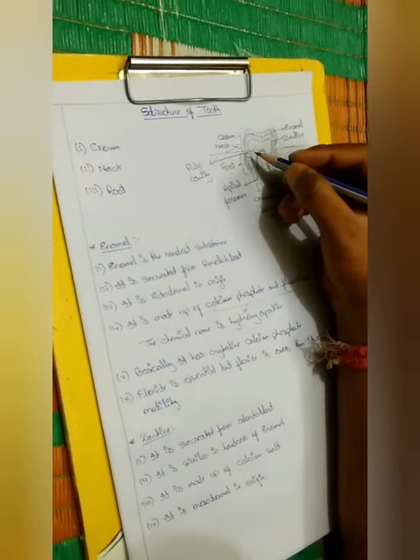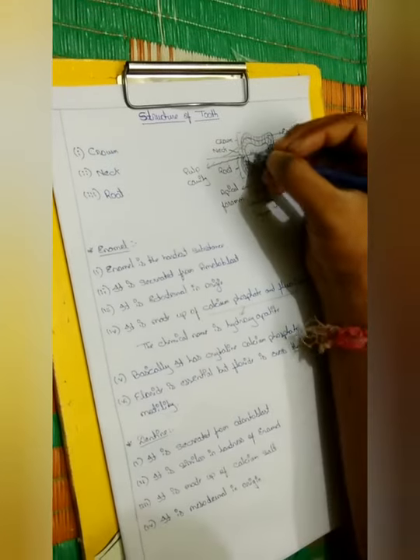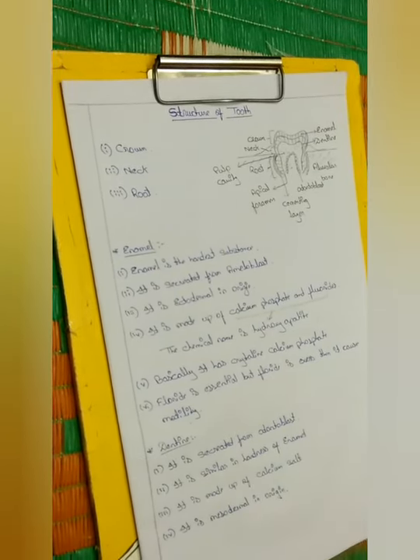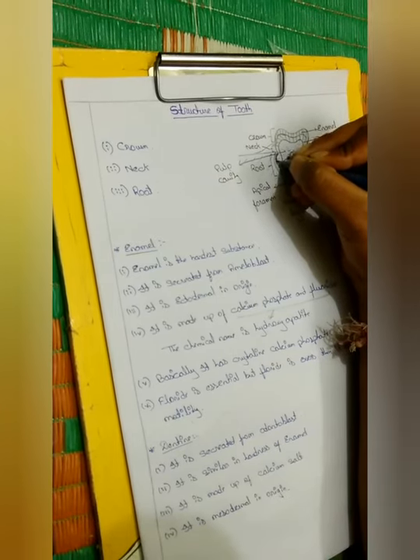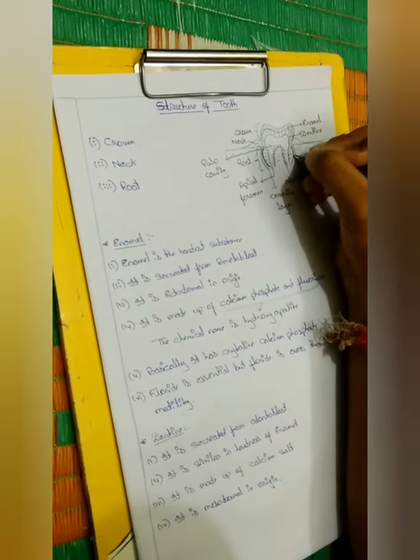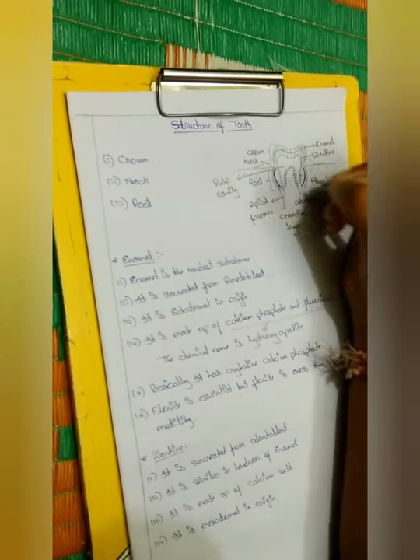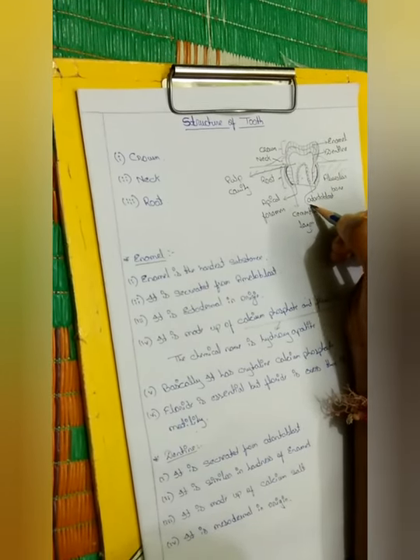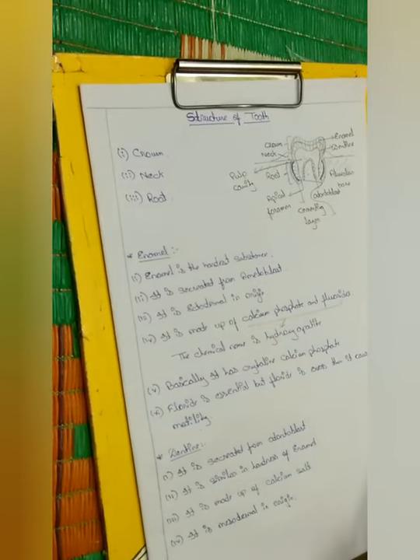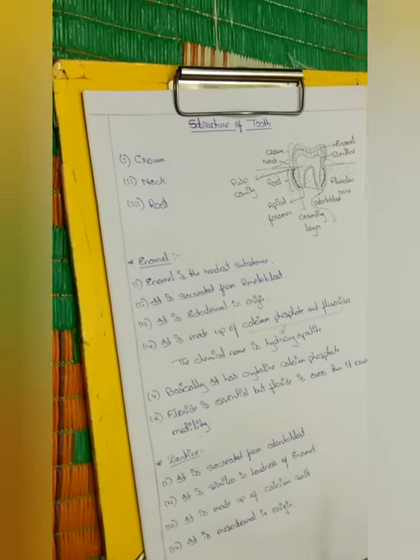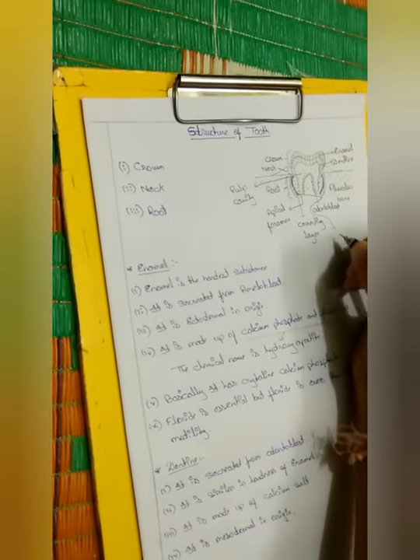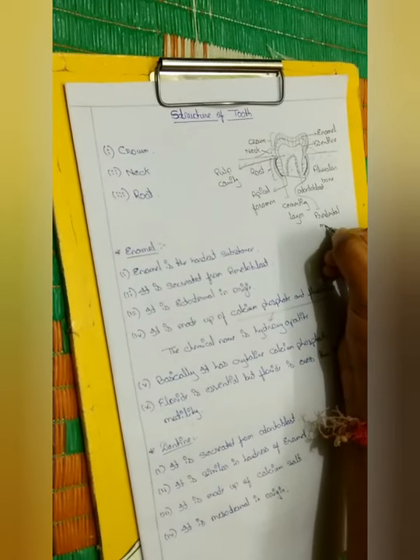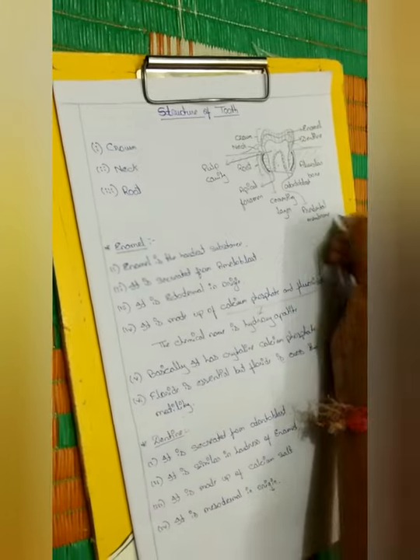And these two layers, only this and this, are called the predental membrane.